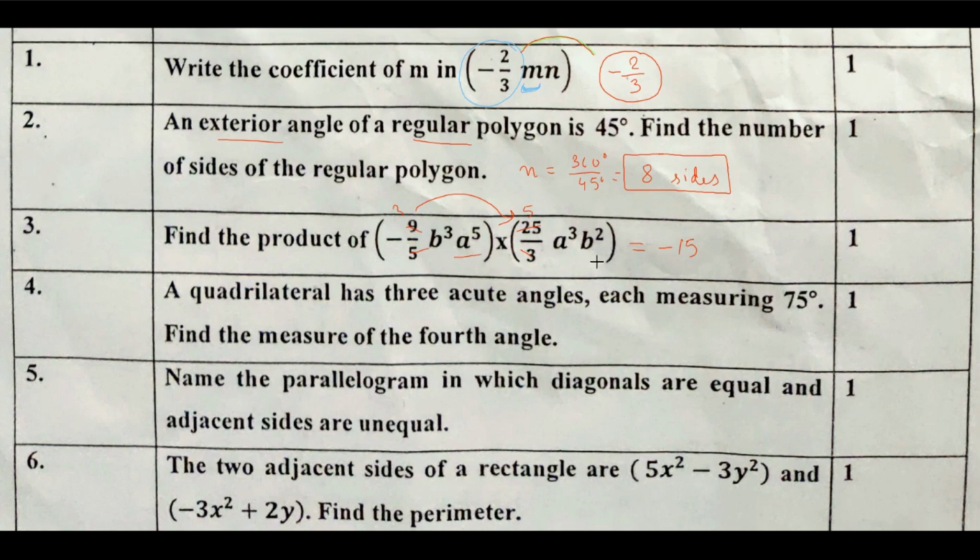Now a to the power 5 multiplied by a to the power 3 would give me a to the power 8, and b to the power 3 multiplied by b to the square gives me b to the power 5. The powers are added, right? The exponents are going to be added. So a has the exponent 5 here and it has 3 here, so in total it becomes a to the power 8, and b's exponent here is 3, here it's 2, so it becomes 5. 3 plus 2 is 5. So this is my final answer for this one.